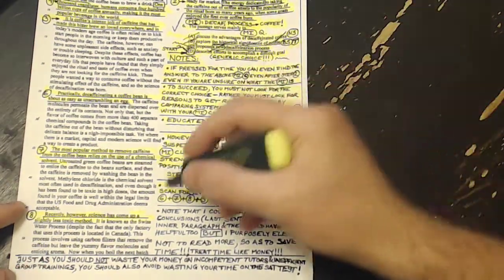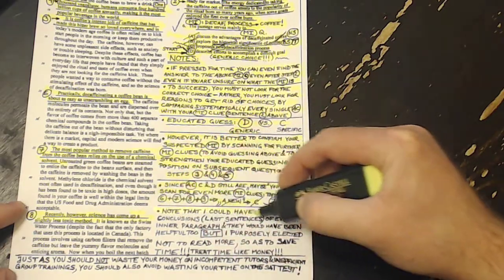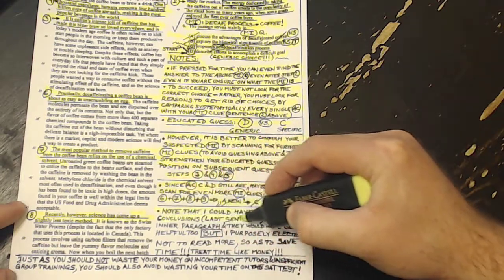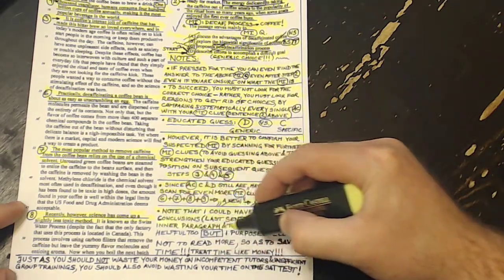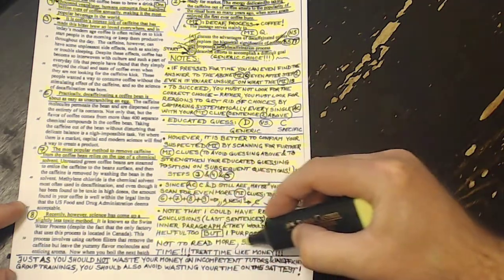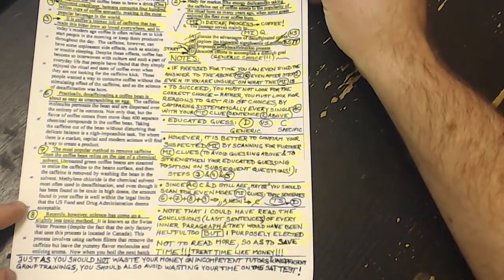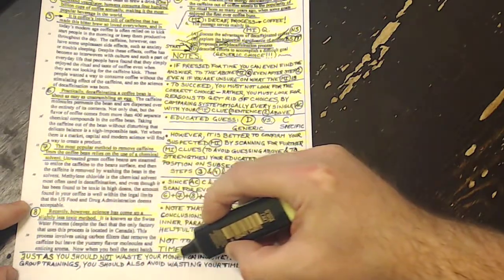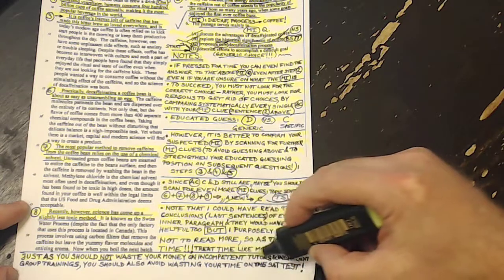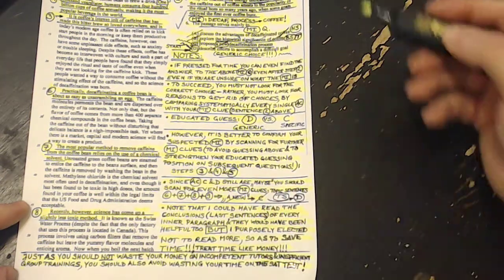Now, some final observations. Note that I could have read the conclusions, last sentences of every inner paragraph. They would have been helpful too, but I purposely elected not to read more so as to save time. Treat time like money. And just as you should not waste your money on an incompetent tutor and inefficient group trainings, you should also avoid wasting your time on the SAT test, okay?